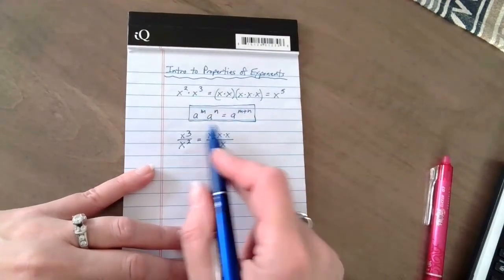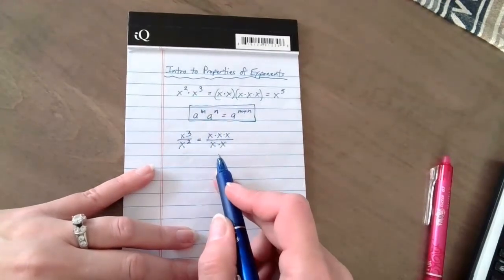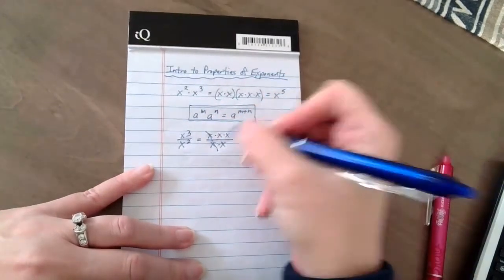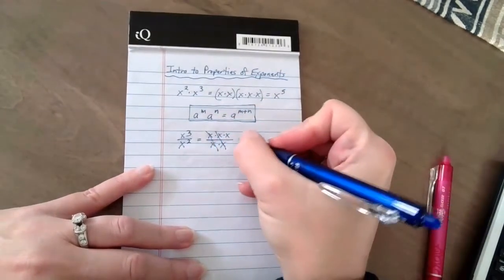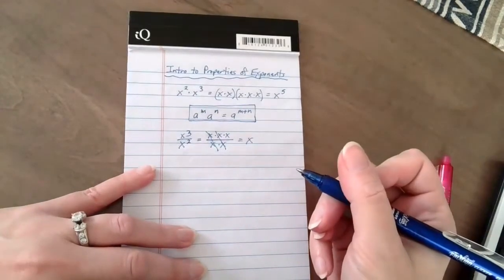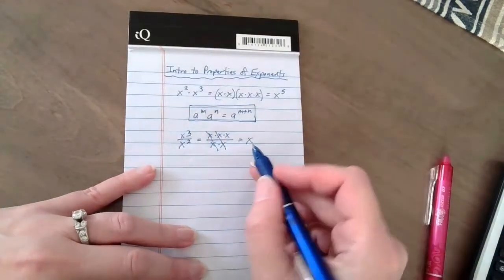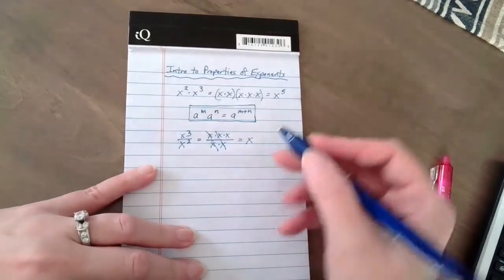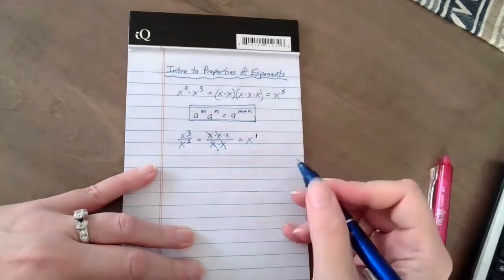If you go back to your grade school days of canceling, what happens here? This goes away, those cancel, this goes away, those cancel. What's left? An x. Well, let's think about it. Does this x have an exponent? Well, yeah, it does. We don't normally write it, but it would have an exponent of 1.